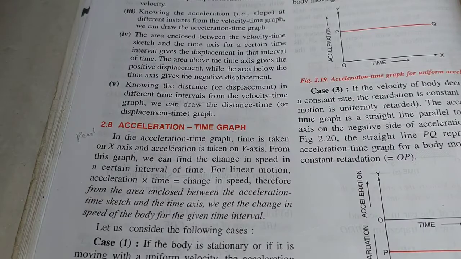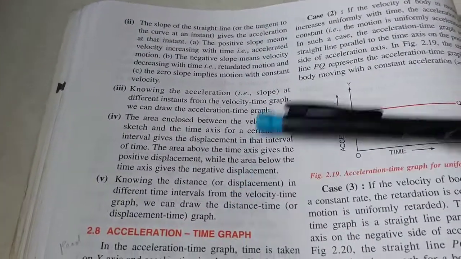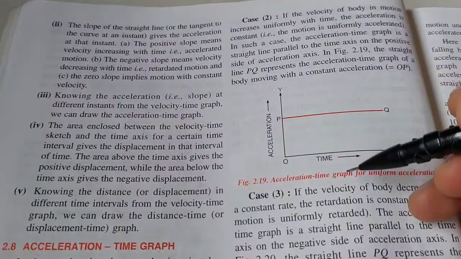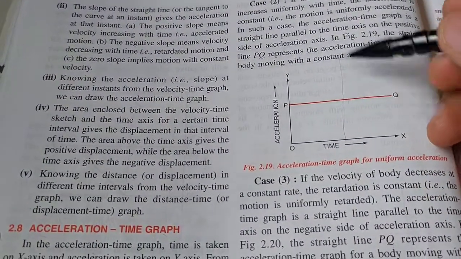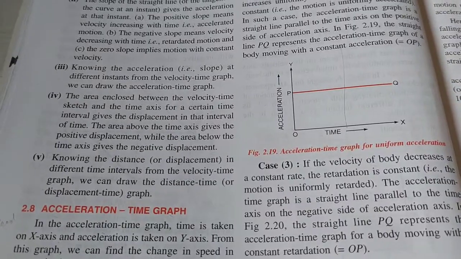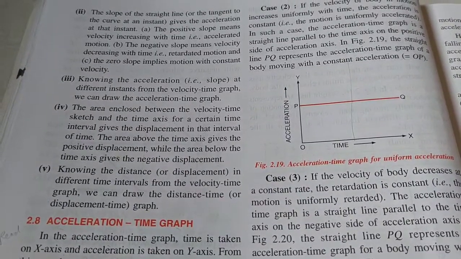AT graphs or acceleration time graphs are not supposed to be in the syllabus. The conclusions of the VT graphs have to be studied. Remember, we can never have a graph, a VT or an ST graph, which is vertical or parallel to the y-axis, because that would mean that the velocity is infinite. And imagining infinity is insanity.